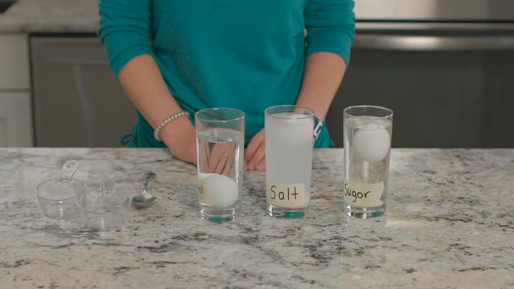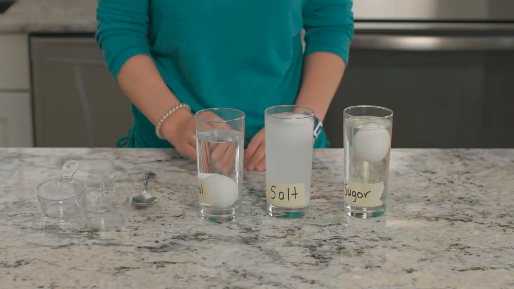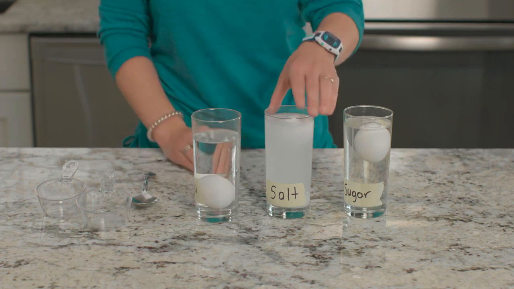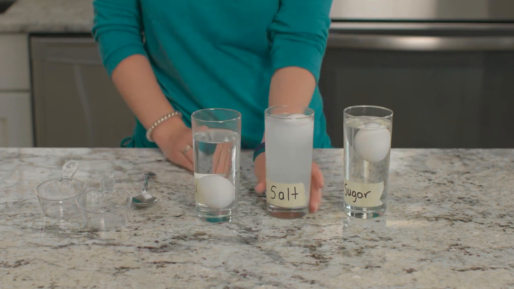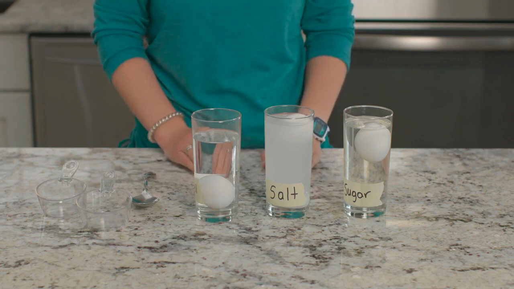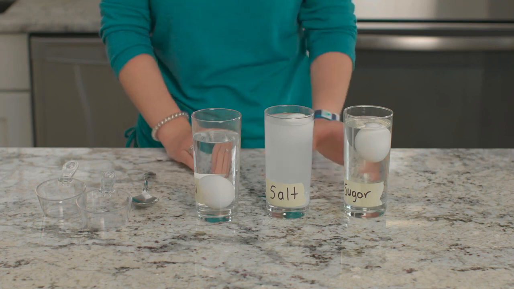An object will float if it is less dense than water. An egg is actually denser than water, so it will sink. You can see that in our control glass. When we added salt to the water, it increased the mass of the water without greatly changing the volume. The salt caused the water to become denser than the egg, so the egg floated.